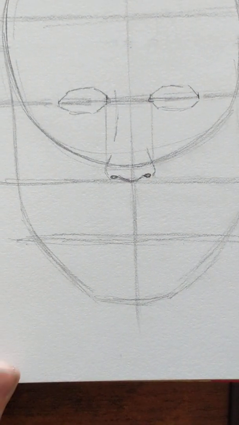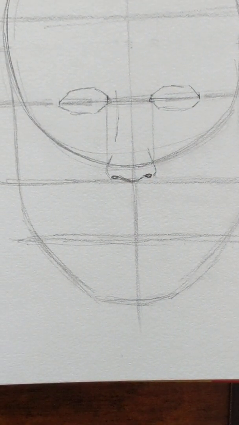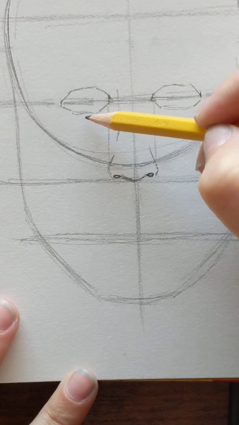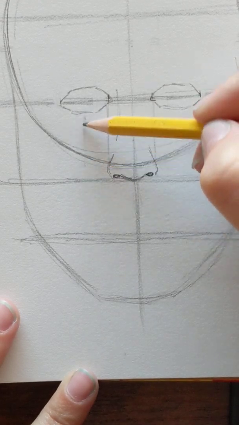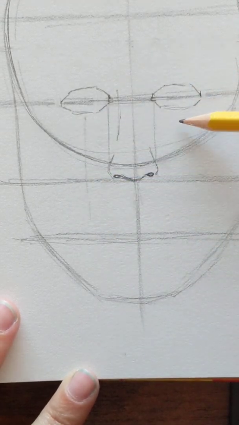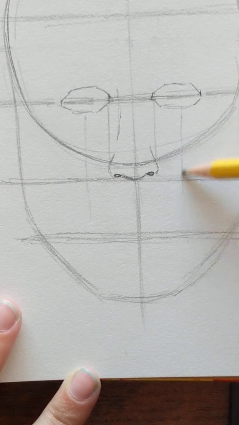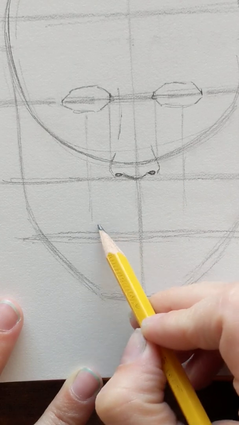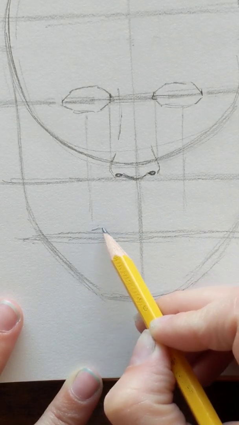And another measurement that's very important is the mouth. And the width of the mouth is generally to the center of your eye. So again, if you take your index fingers and you take from the very center of your eye and you drag your fingers down, they're generally going to be to the outer edge of your lips, right? So we can draw just a very light construction line down. And that will pretty much give us the measurement of the lips.